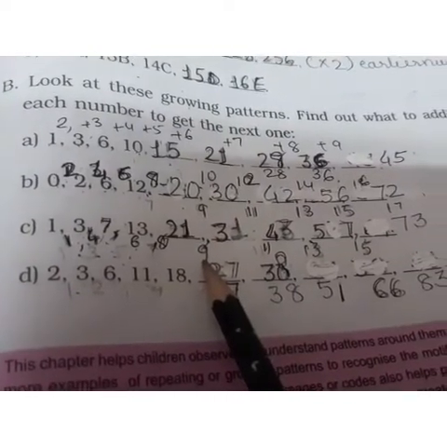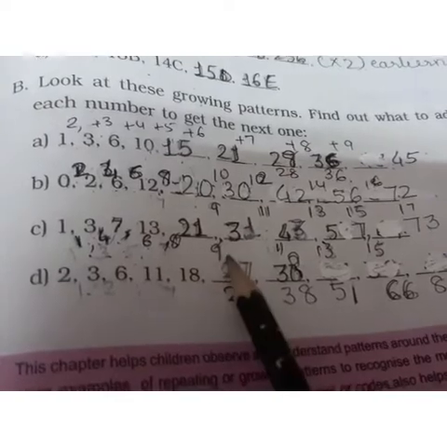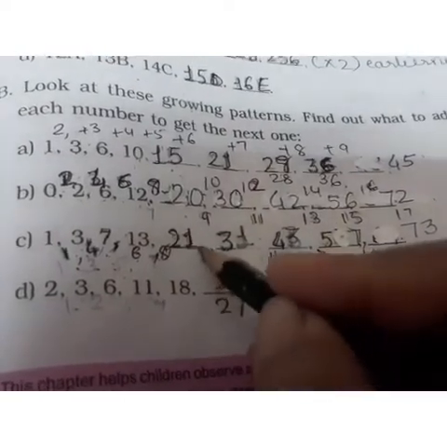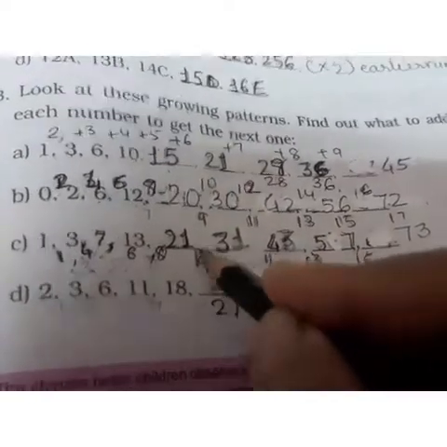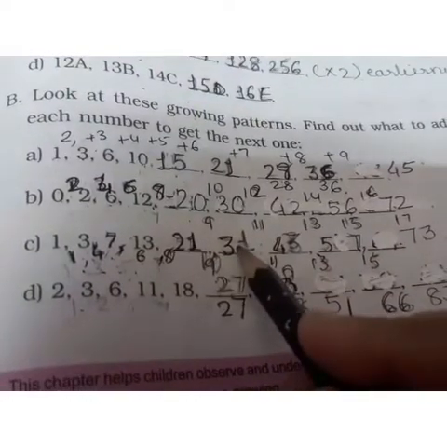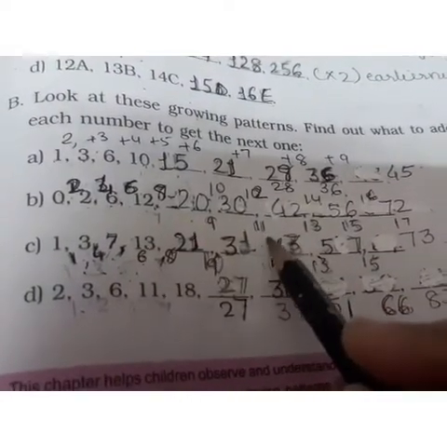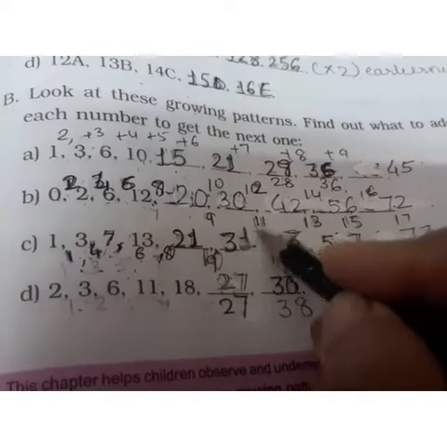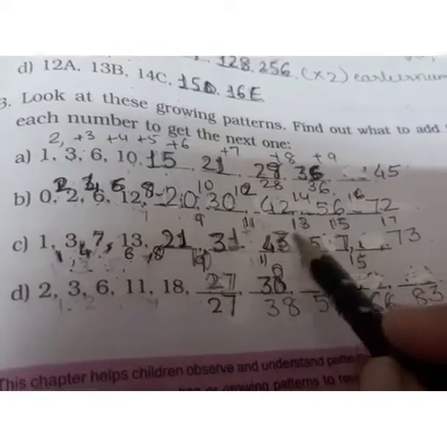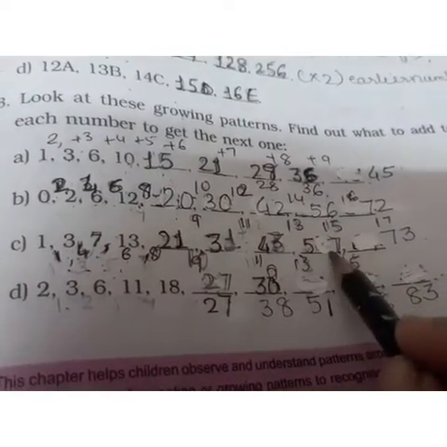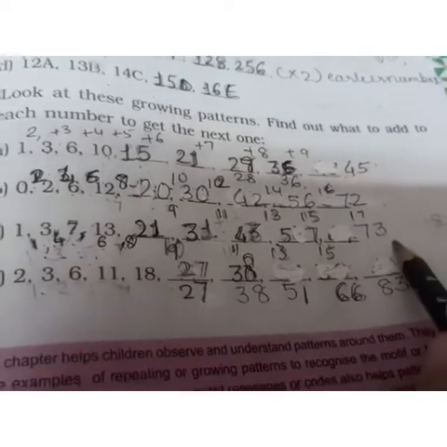21 में अगर हम 8 ऐड करेंगे, सॉरी 10 ऐड करना है हमको यहाँ पर. 8 के बाद कौन सा आएगा, 10 आएगा. तो यहाँ पर 21 + 10 31. 31 के बाद हमको 12 ऐड करना है तो we will get 43. और 43 के बाद 14 ऐड करके 57 और 16 ऐड करके 73.